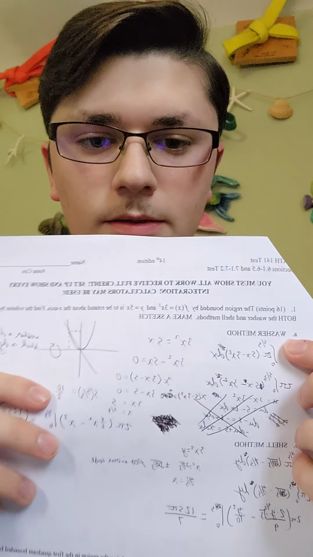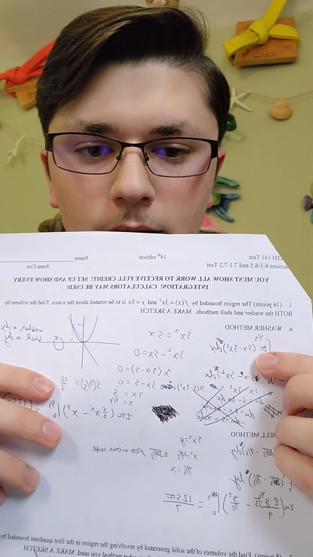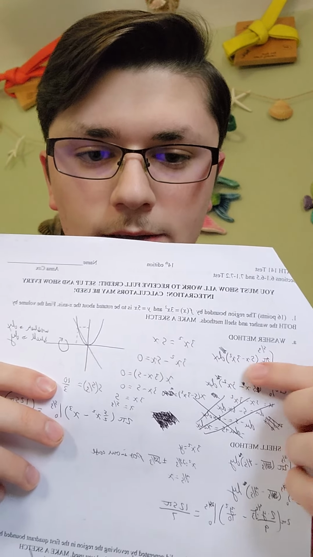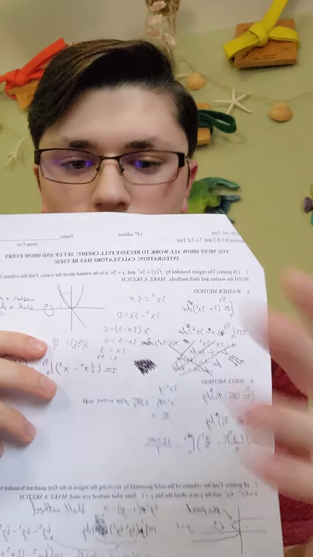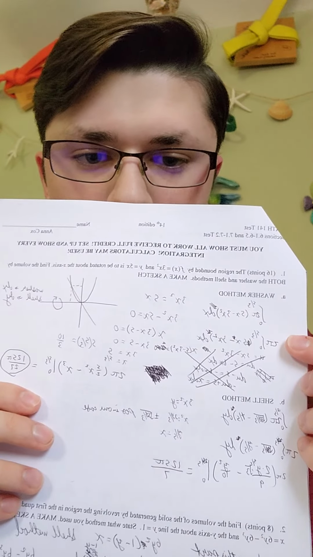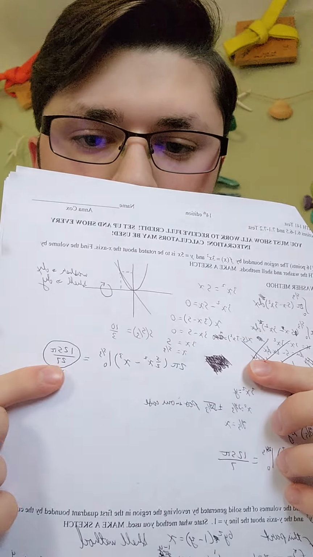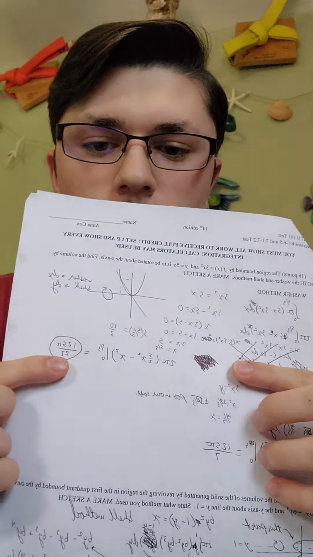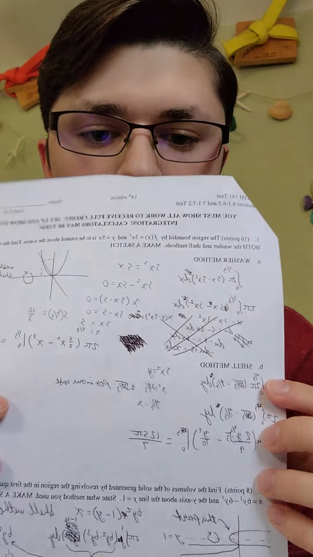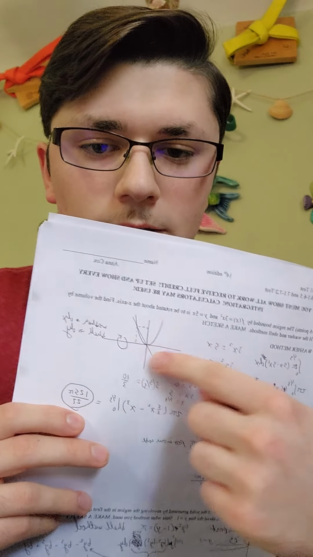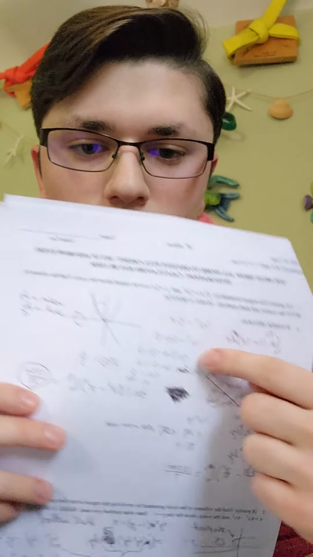So it'd then be the 2 pi times this, because that would be the rotation. And then basically you just integrate, and that comes over here, and that gets you an answer of 125 pi over 27. Now, for the shell method, that is anything that goes parallel to the axis of rotation, so that's going to be all of your dy's.